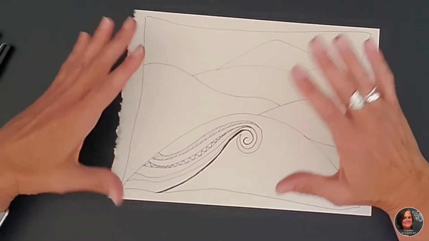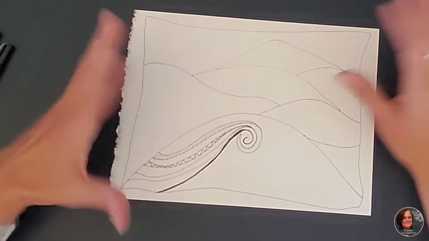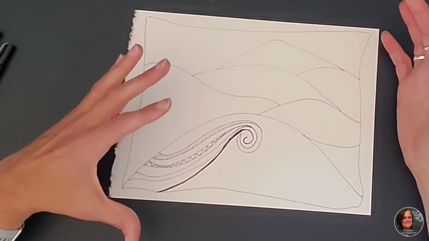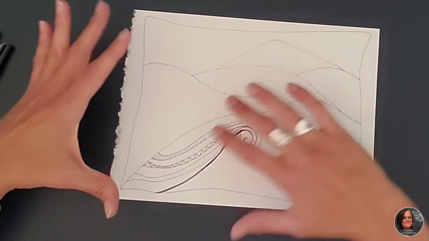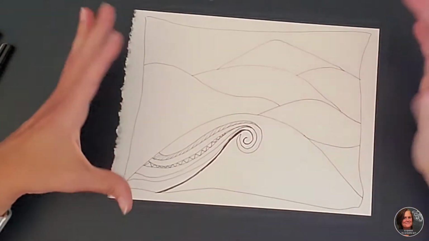So we're also going to talk about what's called atmospheric perspective. And atmospheric perspective is when you create the illusion of 3 dimensions on a 2-dimensional surface. And you can do that in a variety of different ways. You can do it with color.